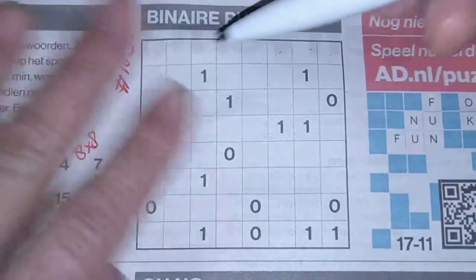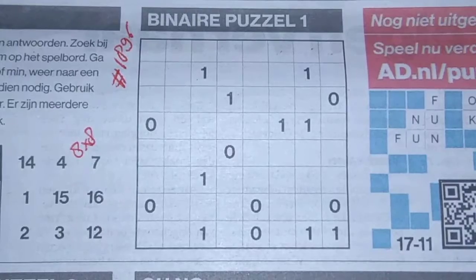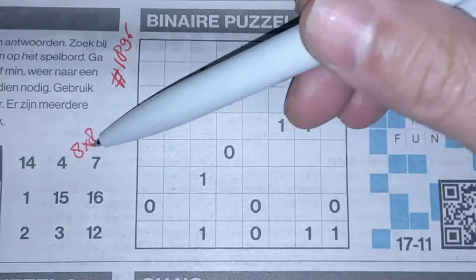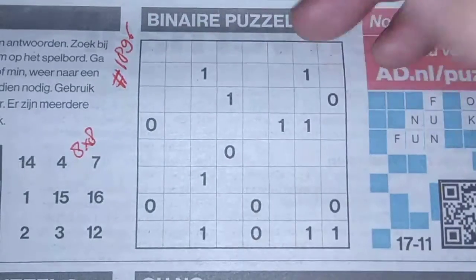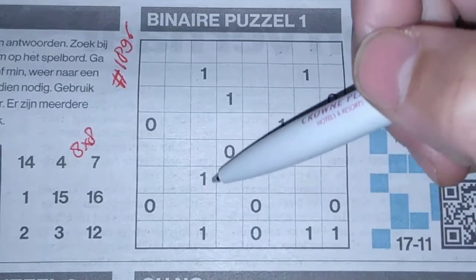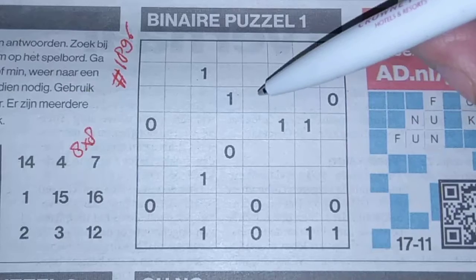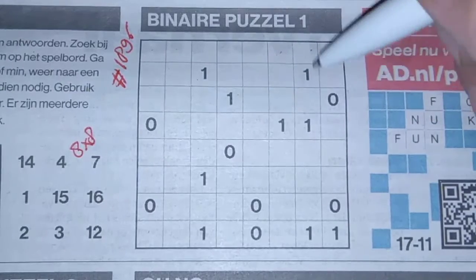So let's get started with this one. 8 by 8. That means in a row or in a column there are always 4 1s and 4 0s. Alright, so let's get started.